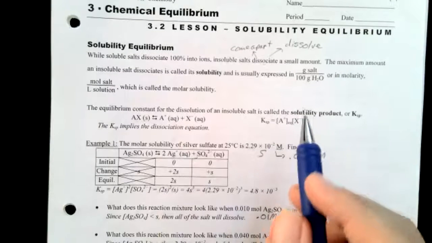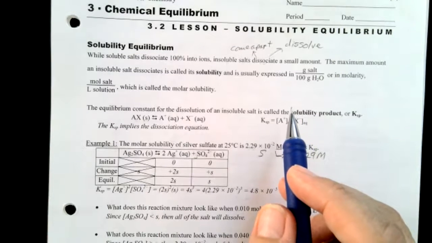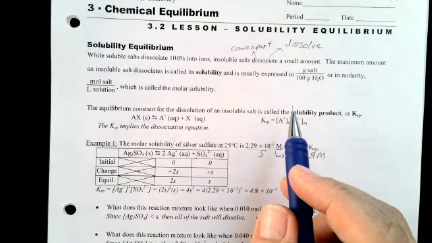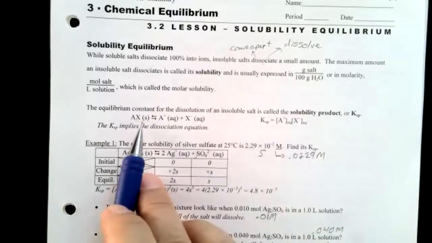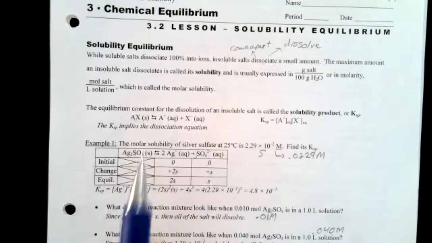And so K is products over reactants to the power of the number in front, with a very special note that the reactants here don't count mathematically because the reactant is a solid and doesn't have a concentration. Run that through the brain a couple times. So the KSP is like products over reactants, but there's no reactants, so just products. Yeah. Okay.